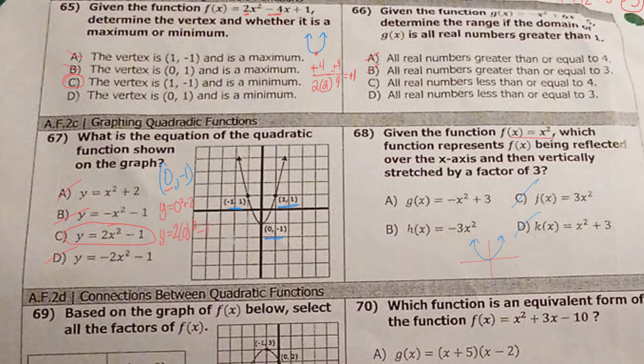But the 3 right in front of the x squared stretches him. So he's still pointing upside down, but he's tall and skinny. And if you were to put a fraction in front of him, it squishes him and makes him short and fat. So the one that flips him upside down and stretches him would be B here.